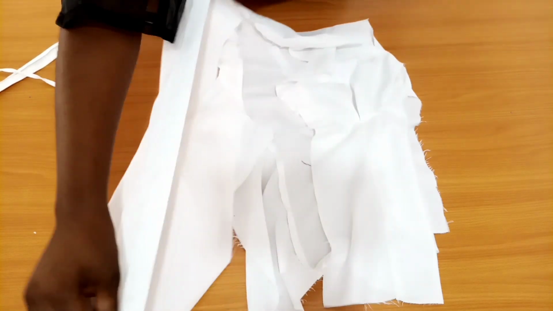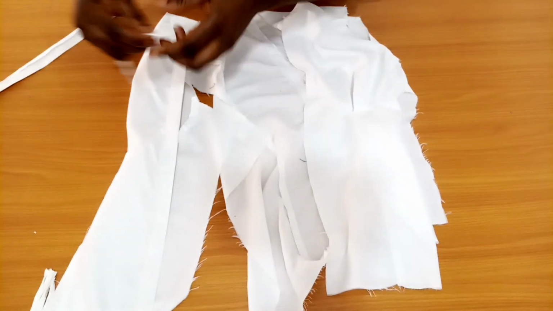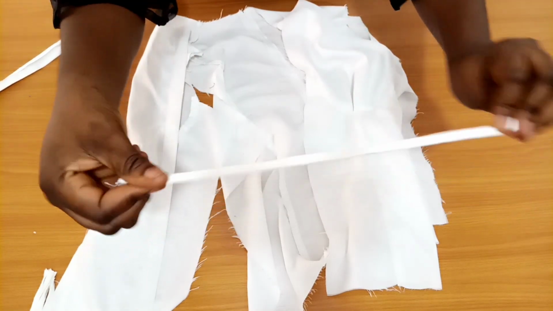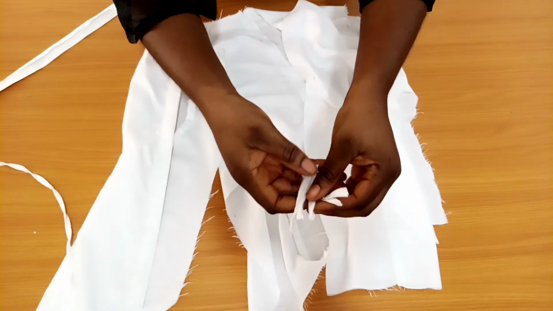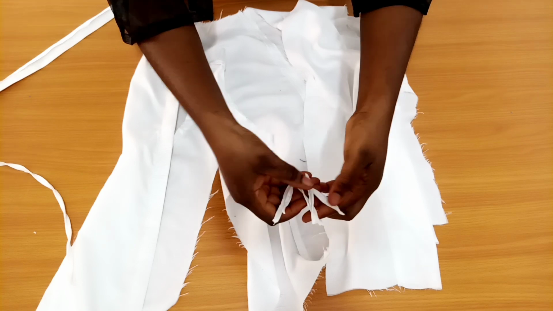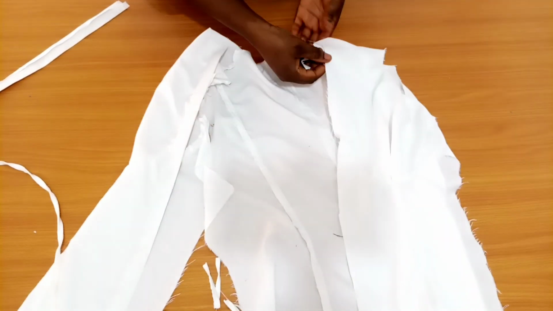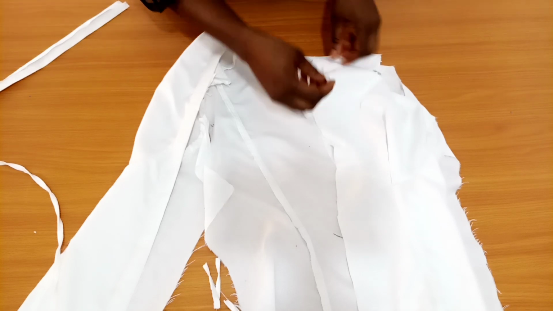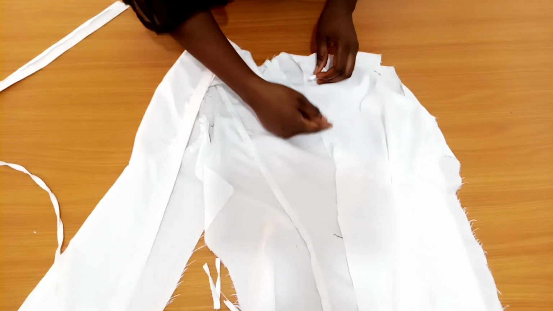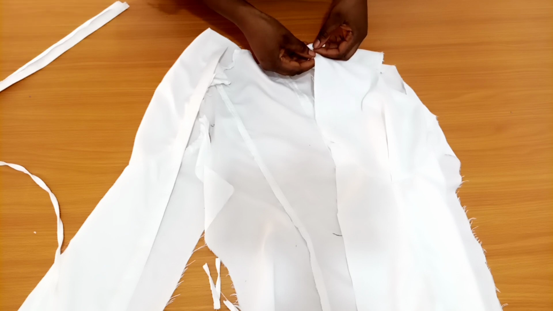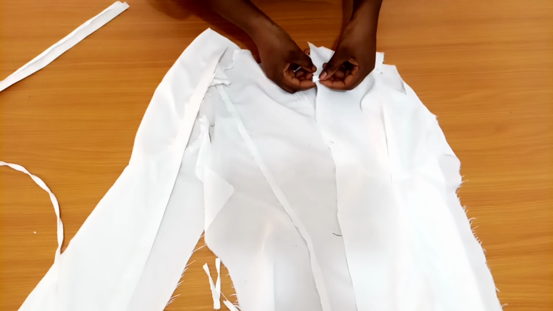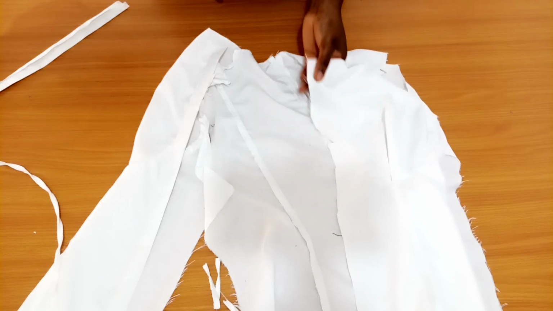I did that, and now I'll pick up the other side, which I'll be treating quite differently. I have this loop here for buttons and I've cut them into strips about 2 inches long. So I will be pinning each of these on the shirt, positioning them evenly. I place them 2 inches apart for this shirt.